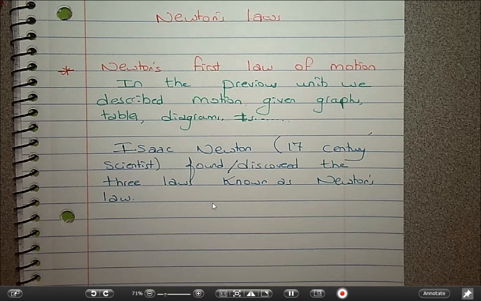All right, so the first law of motion is known as the law of inertia. And what it means is that an object at rest will stay at rest. So if there's an object not moving, it's just going to stay not moving.